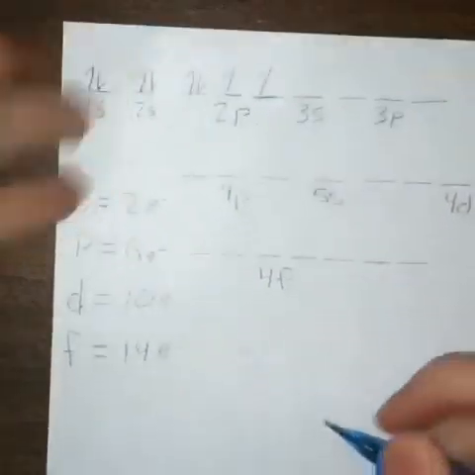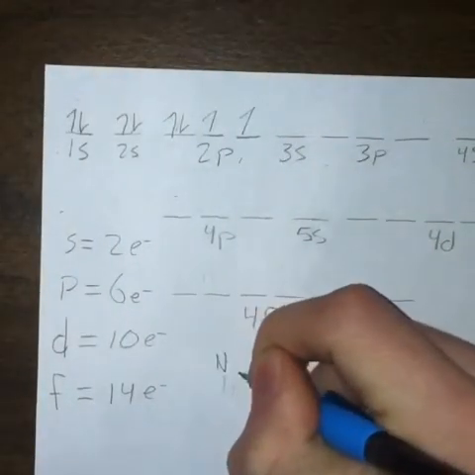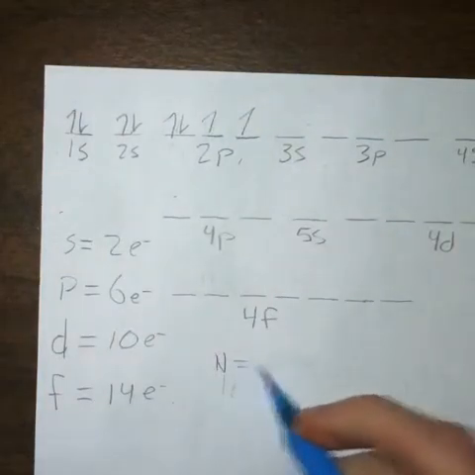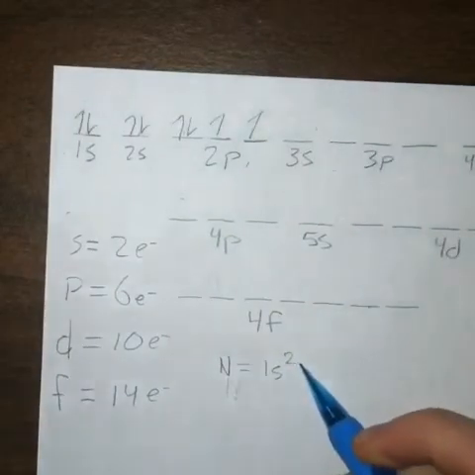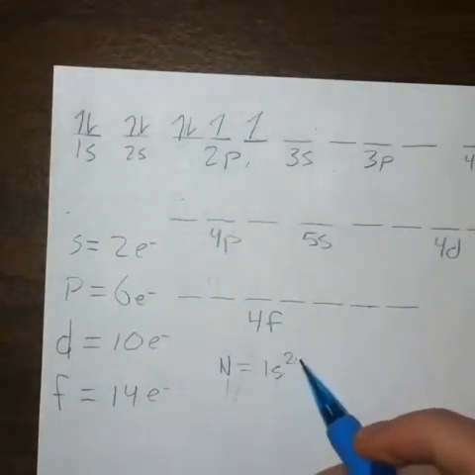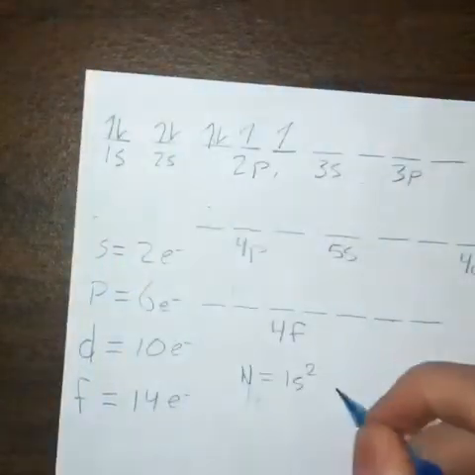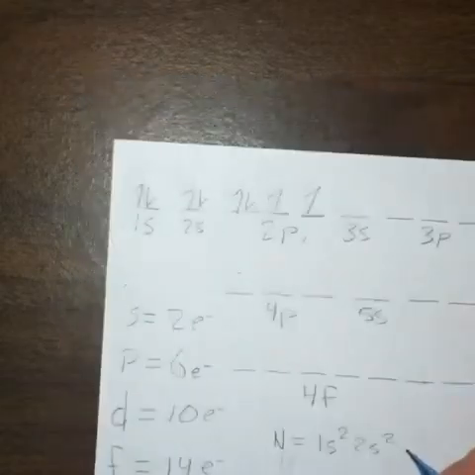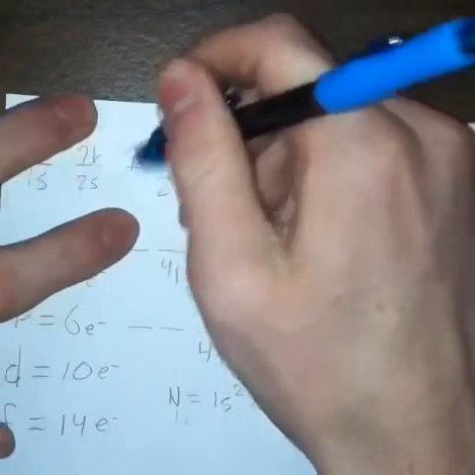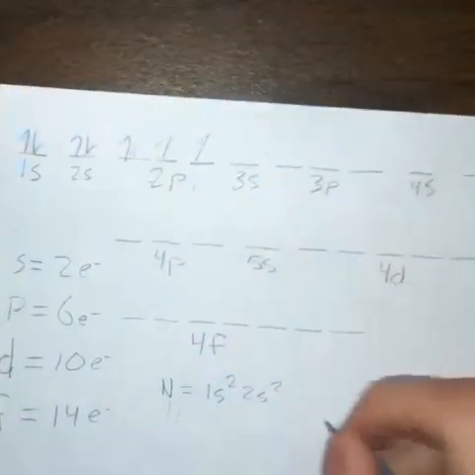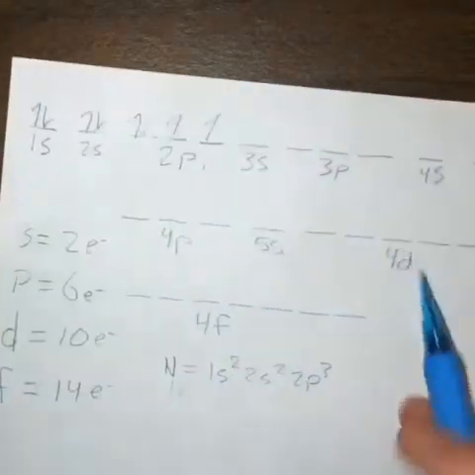To write out electron configuration completely the way you would normally do it, for nitrogen, we would write 1s2, the 2 is there because 1s has 2 electrons. Then we'll do 2s2, it also has 2 electrons. Assuming we're still doing nitrogen and this electron doesn't exist, we will do 2p3 because there's only 3 electrons.